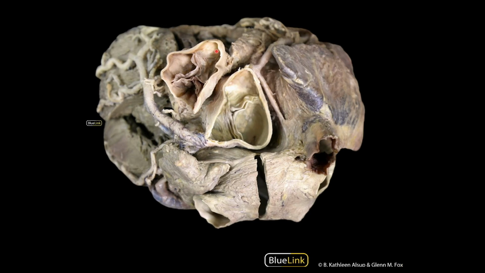This is the superior view of the heart. The pulmonary valve is located most anteriorly in the heart, and posterior to that is the aortic valve, which is located anterior to the left atrium and pulmonary veins. During systole, the pulmonary and aortic valves open, and they close during diastole.